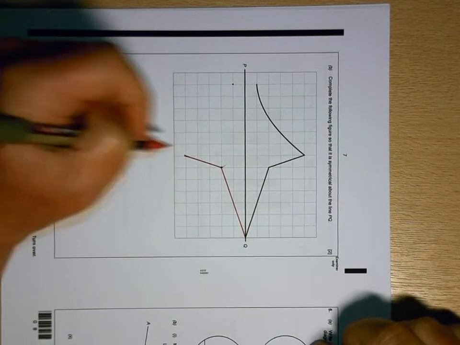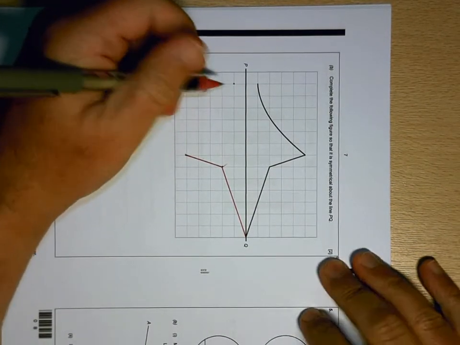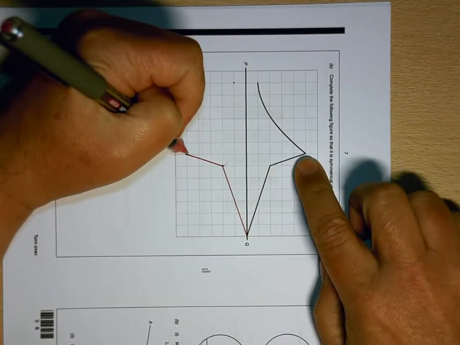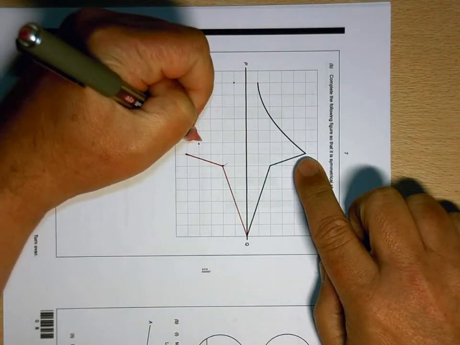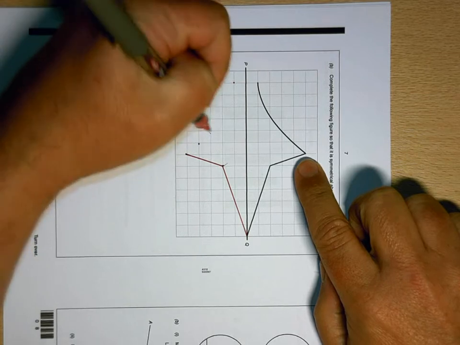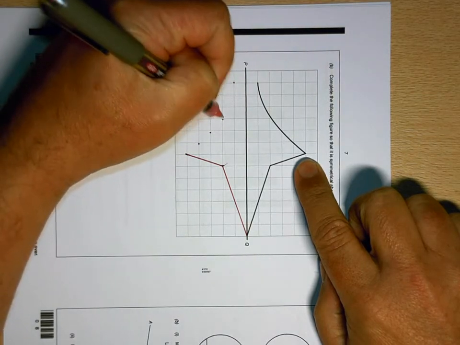That goes to there, and then you've got this curve up. So this is going just beneath, and then just beneath, and then just beneath.